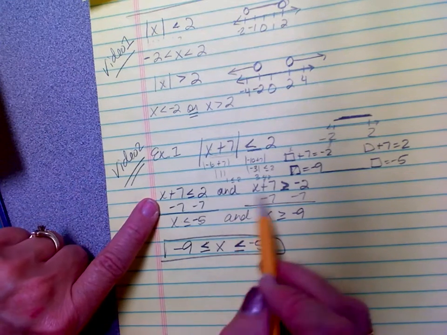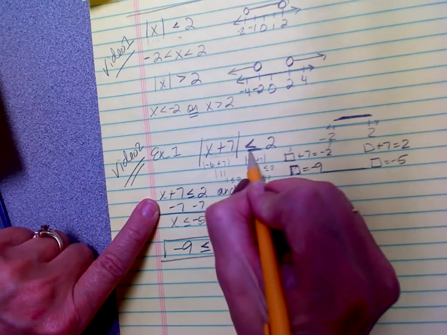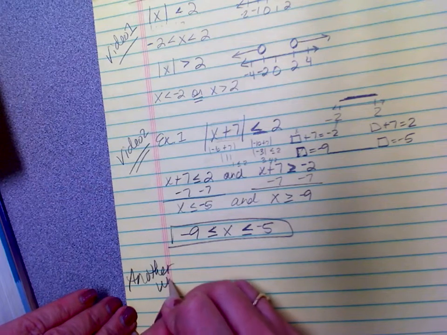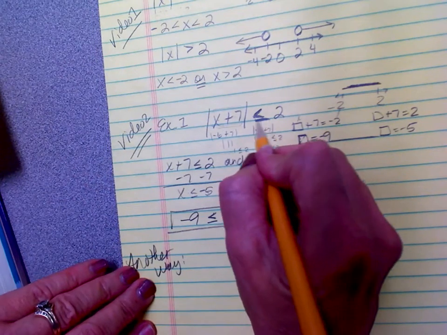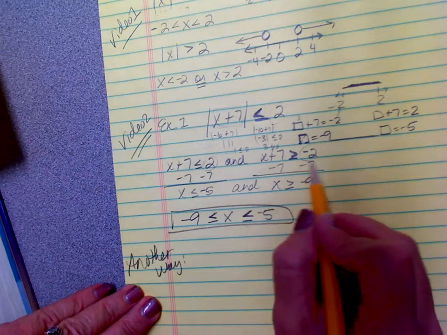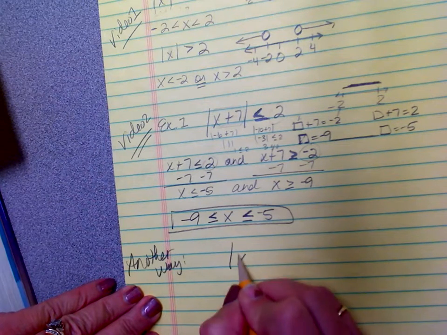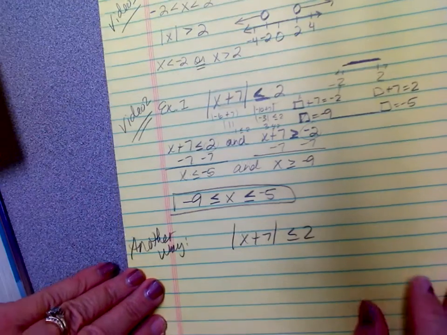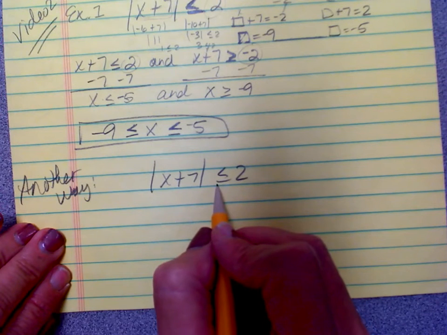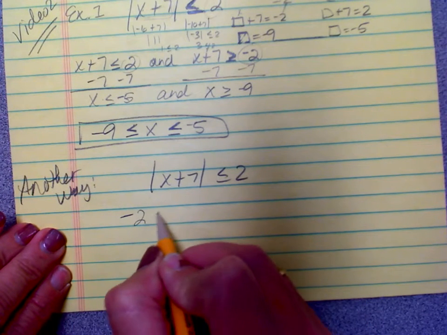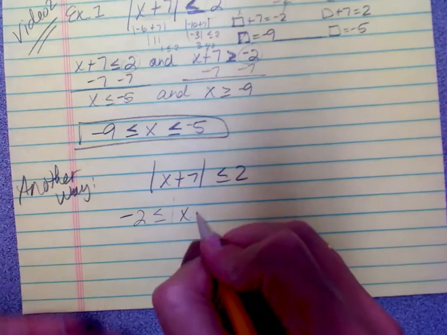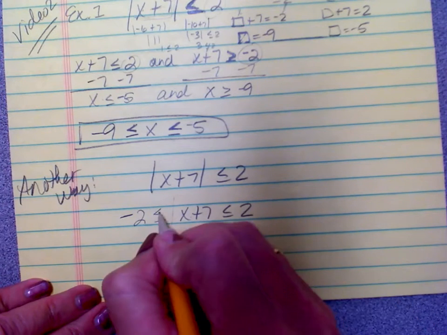So here's another way you can do this, if that's too confusing. Notice this is a less than, so here's what you could do. If it's a less than, and everything's away from the absolute value sign, here's what I like to do. Since I know this has to be a negative 2, let me rewrite this. Sorry about the shadow. I'm going to put a negative 2 here, less than or equal to x plus 7, less than or equal to 2.